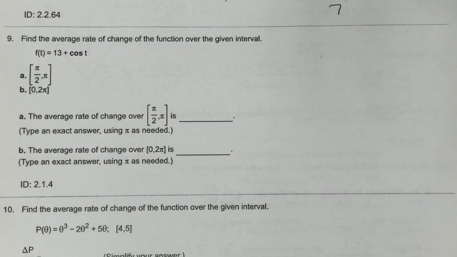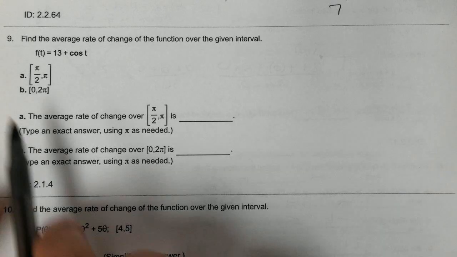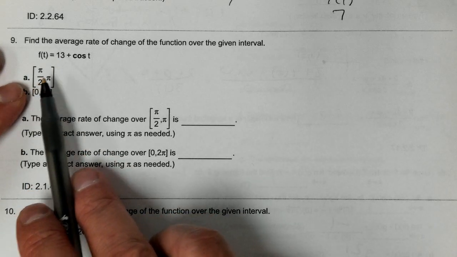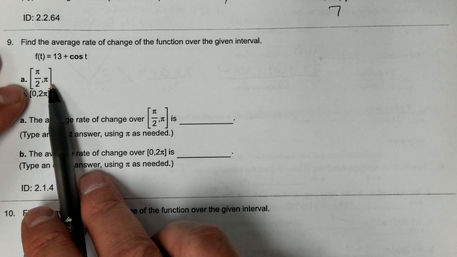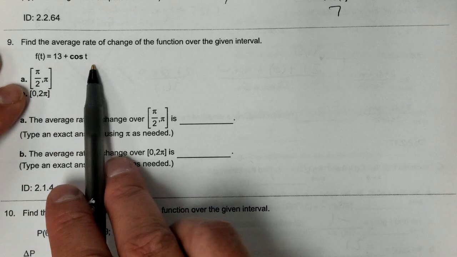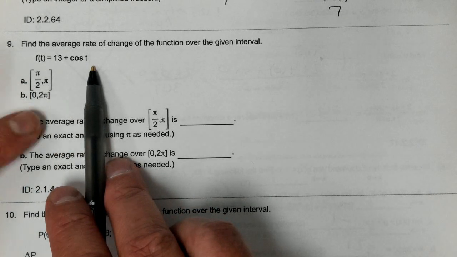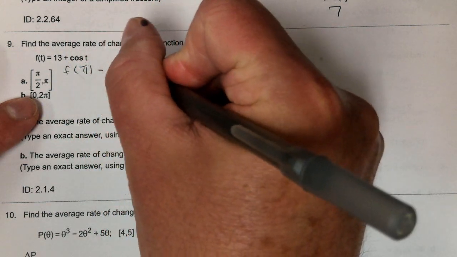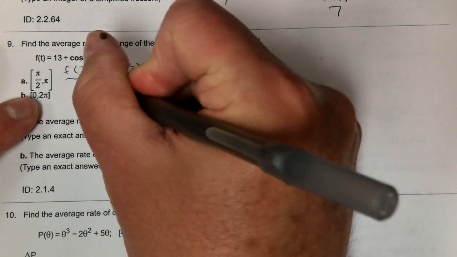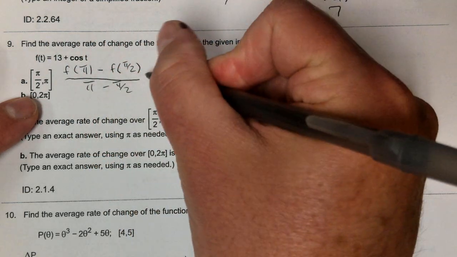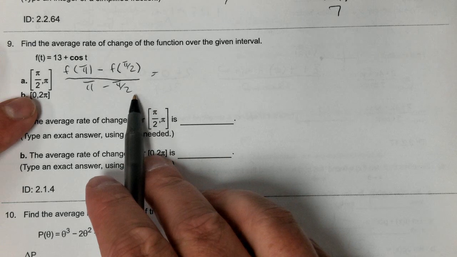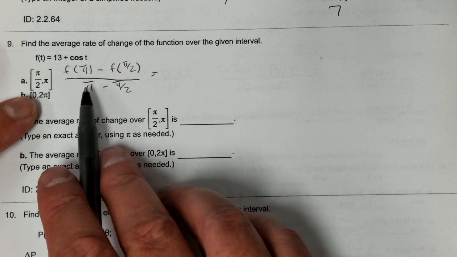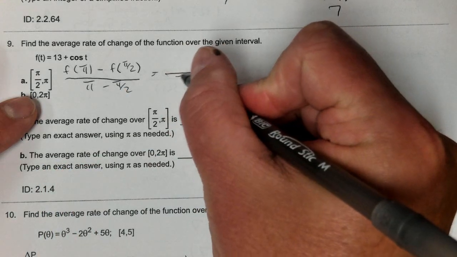All right. Now for number 9, you want to find your average rate of change over pi halves to pi. So your function is 13 plus cosine of t. So you basically want f of pi minus f of pi halves over pi minus pi halves. So pi minus pi halves is like 2 pi halves minus pi halves, which just gives you pi halves.